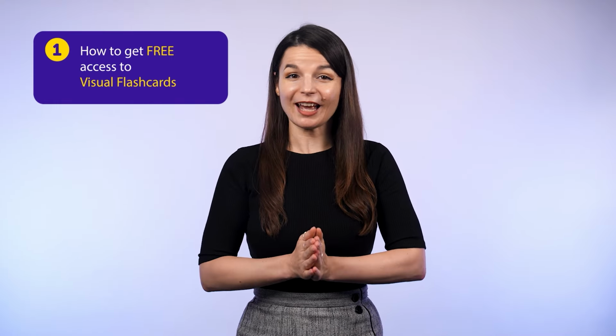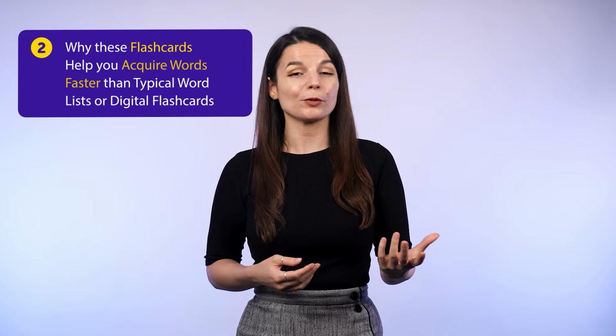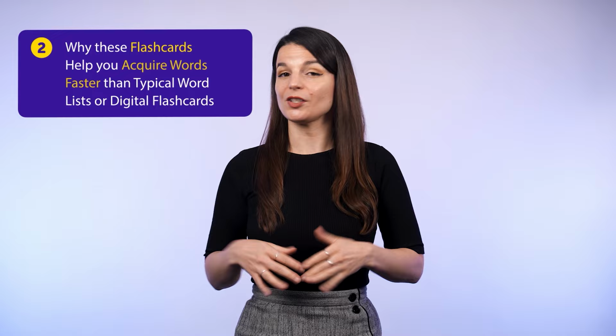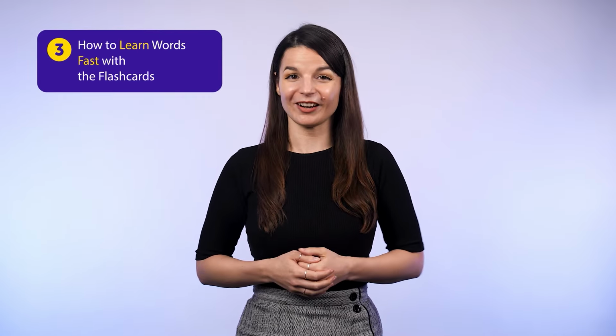And in this guide, you'll discover how to get free access to visual flashcards, why these flashcards help you acquire words faster than typical word lists or digital flashcards, and how to learn words fast with the flashcards.